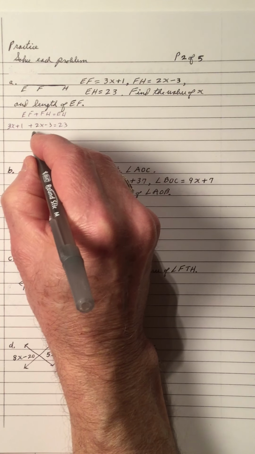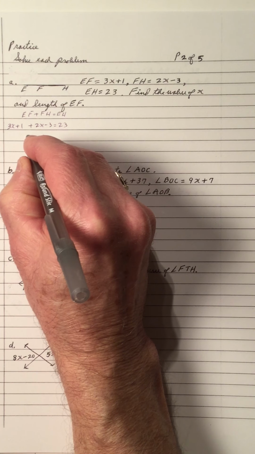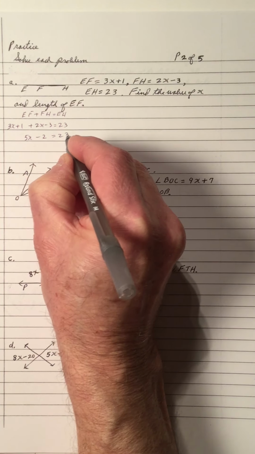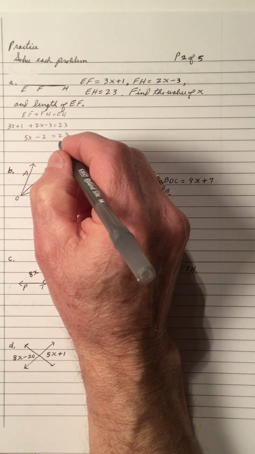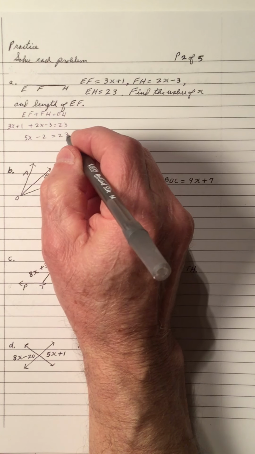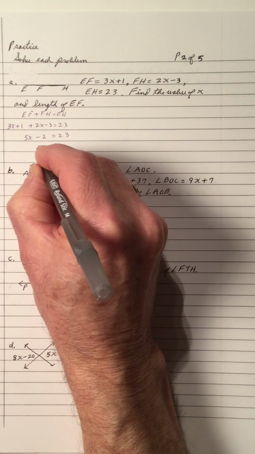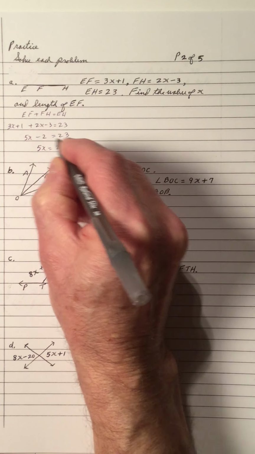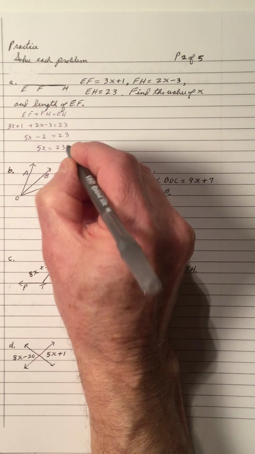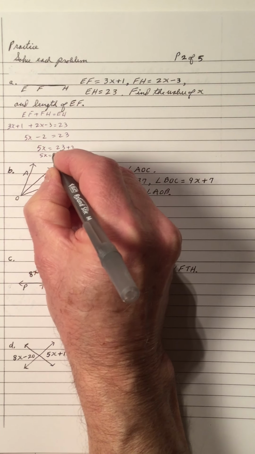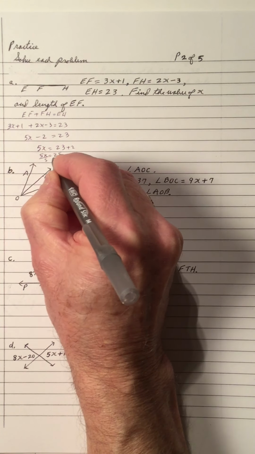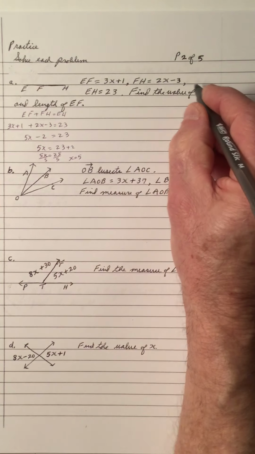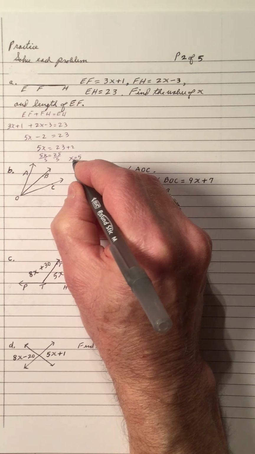We simplify the left side with the x's and the 2. So we simplify each side before we transpose it. Has less work. 5x is on the left. 23 plus 2 is on the right, when minus 2 becomes a plus 2. 5x equals 25, and divide by 5, and you get x is equal to 5. So we have the value of x is 5.